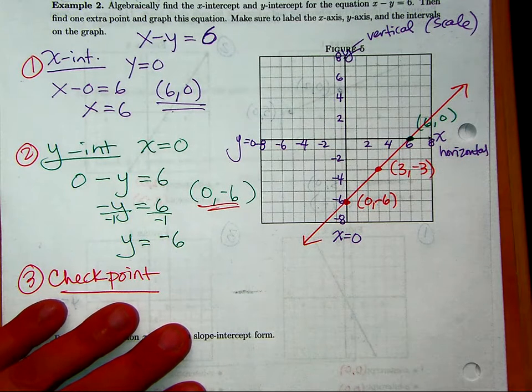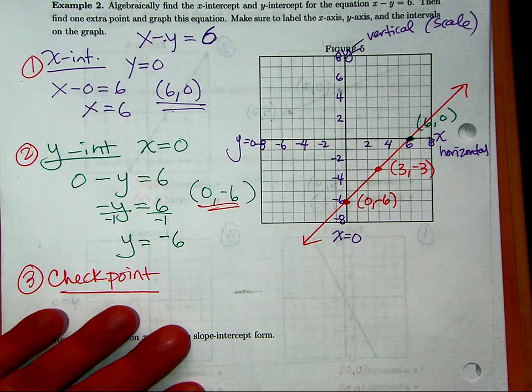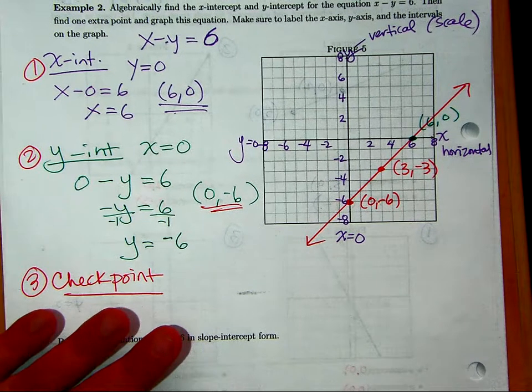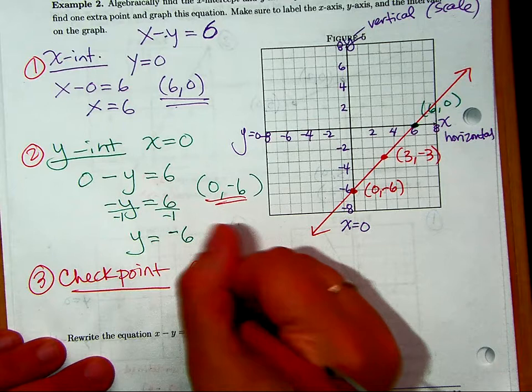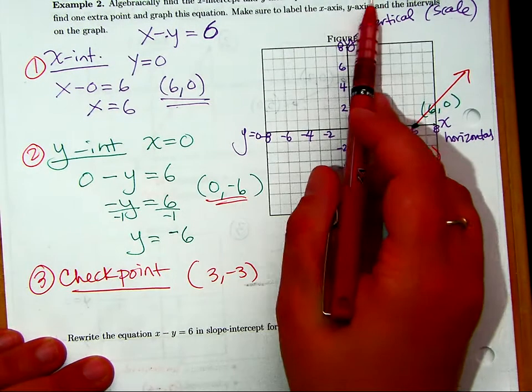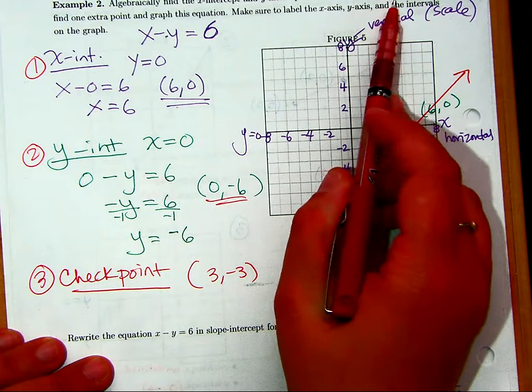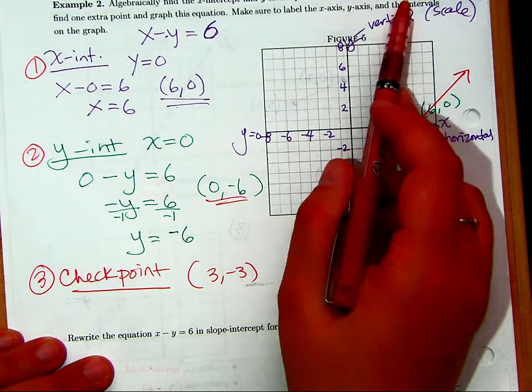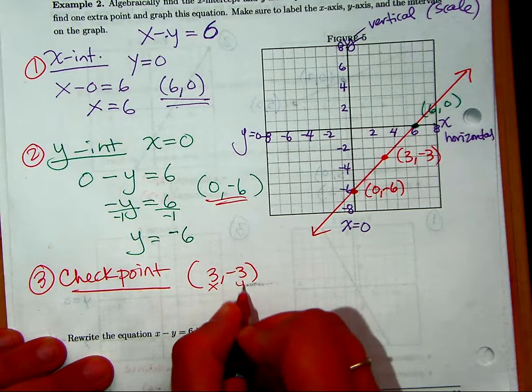Now there's an infinite number of points on the line. So I don't have to use (3, -3), but so long as it's a point on the line, I can use it. I can use any point on the line. So I'm going to check (3, -3). To check it, I'm literally just going to plug it into my equation and make sure it works. So this is an x, this is a y.